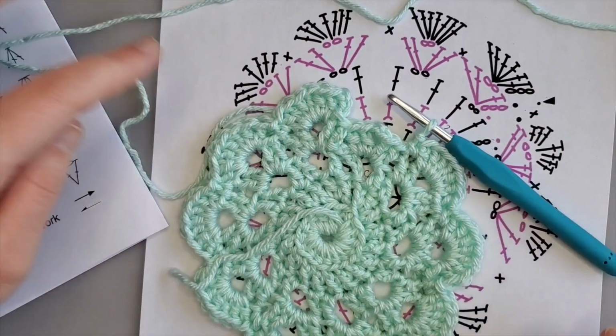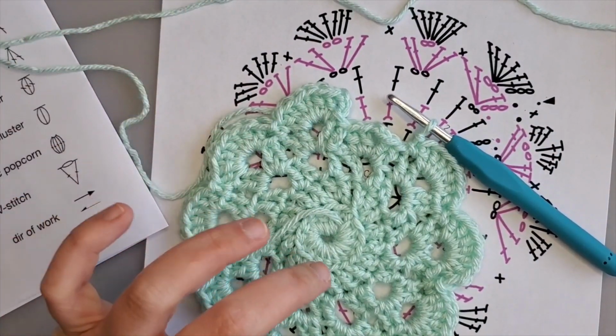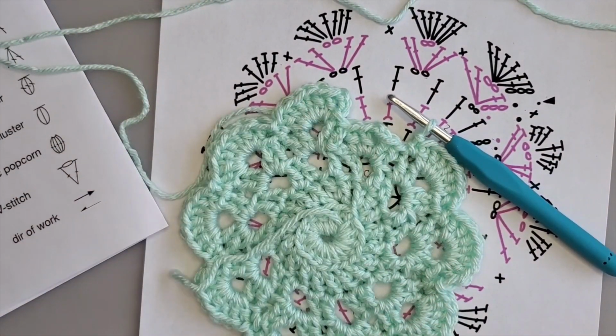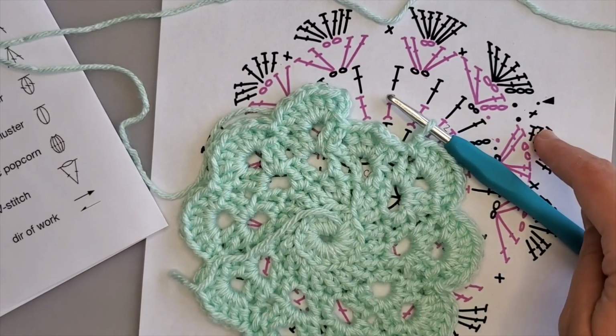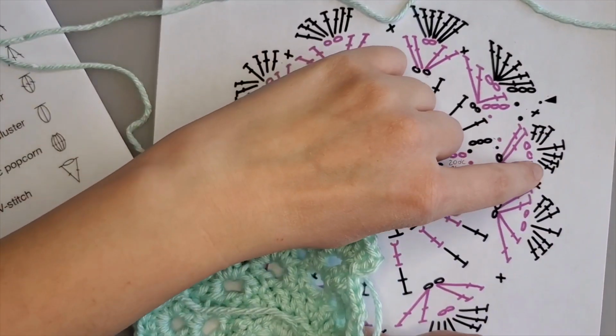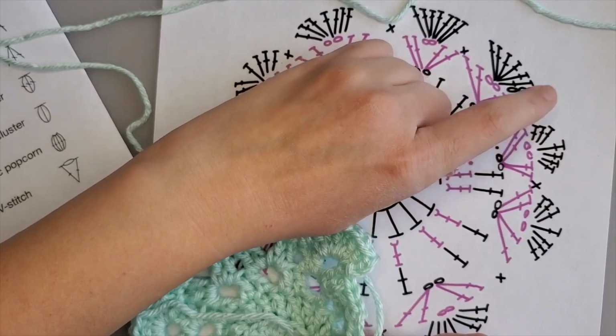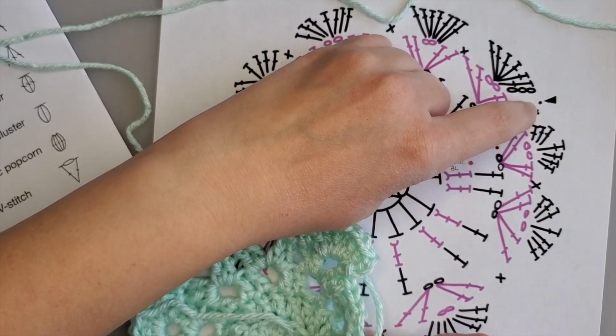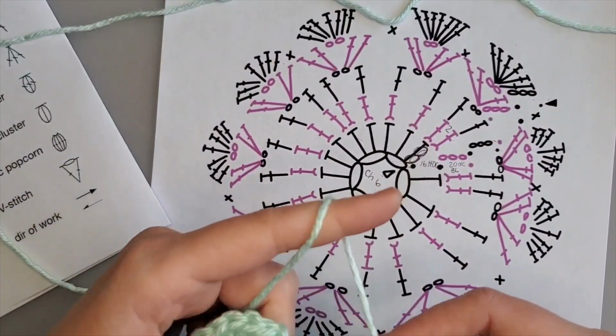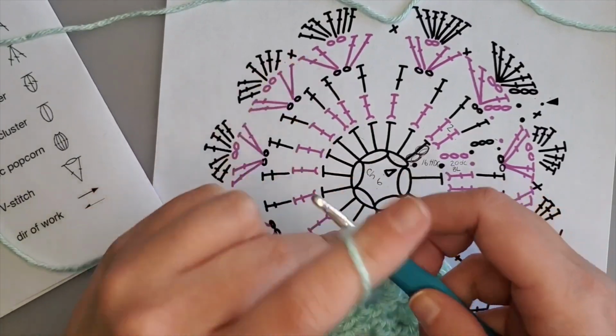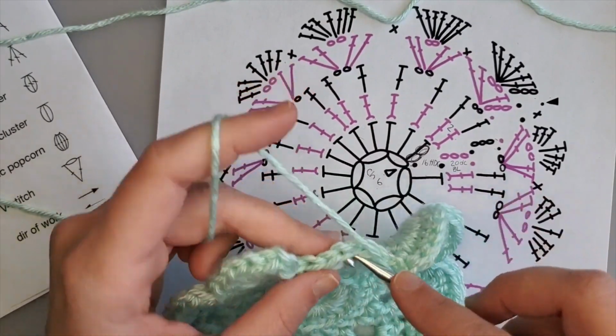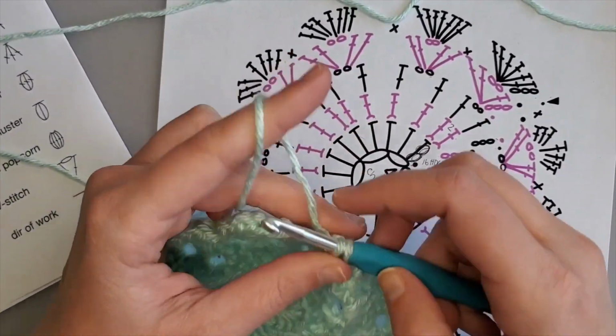So if we take a look here, we have 1, 2, 3, 4, 5, 6, 7, 8, 9. So now we're going to be doing our last petal. So once we're done our last petal, we're going to do our single crochet again and then complete with a slip knot. So here's our last 7 doubles into our chain space.